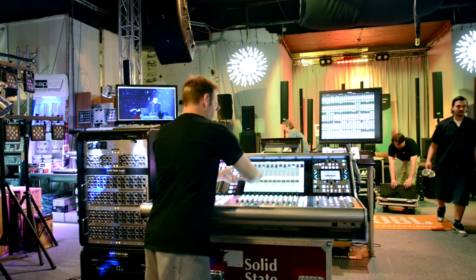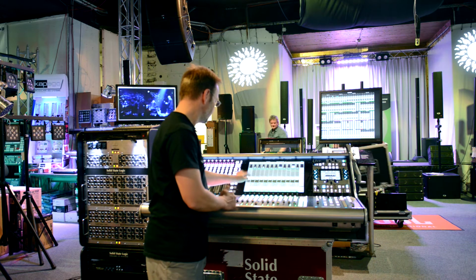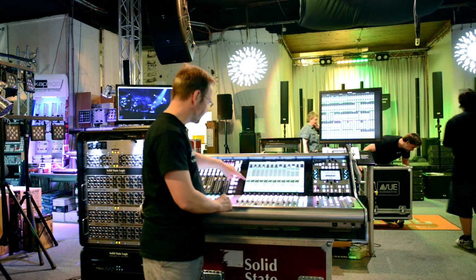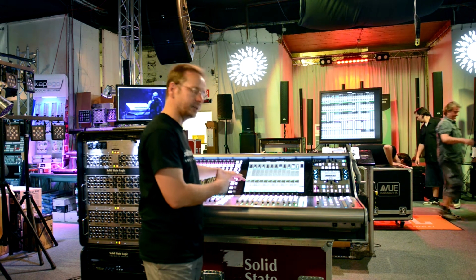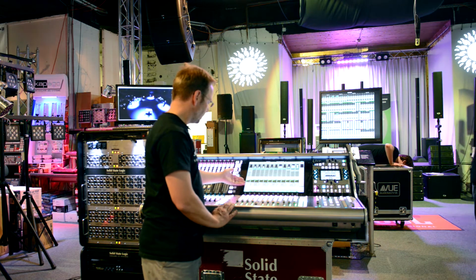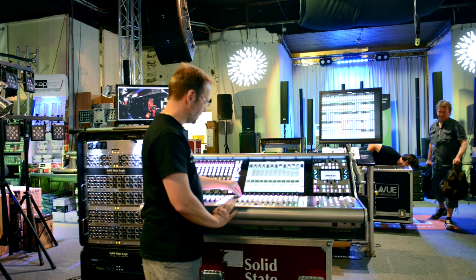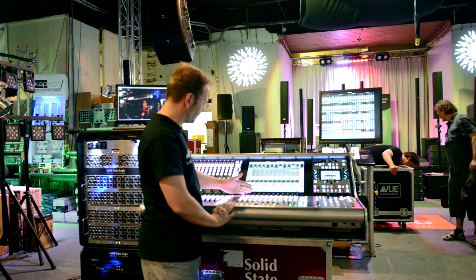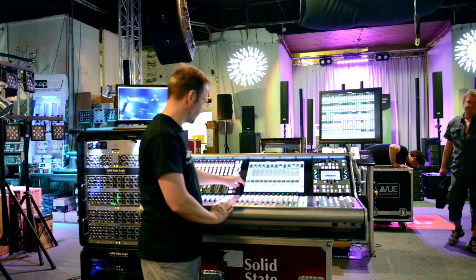Underneath, in the center section, we have an overview of that particular selected parameter. So I can see from here that the kick channel is switched on for mixes 1 and 3, for example. Underneath, I have an overview of what the assignable controls are doing, and underneath that we have the select buttons for the channel processing.